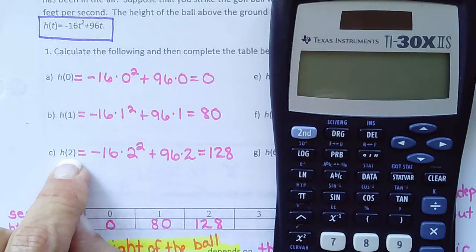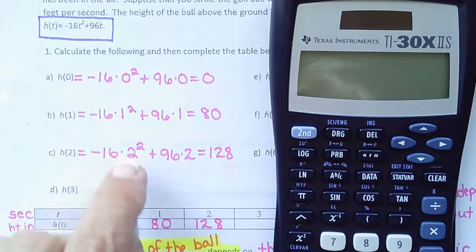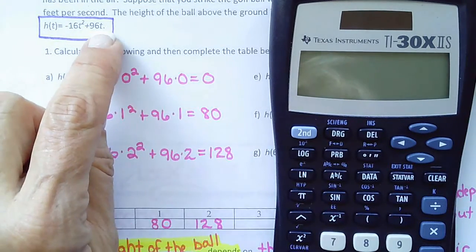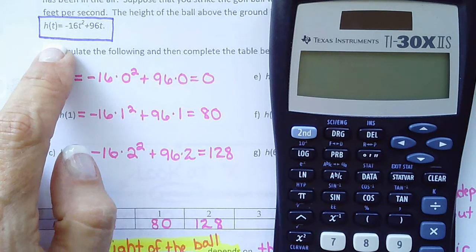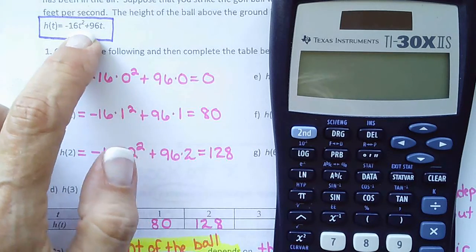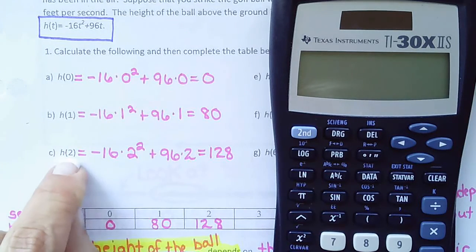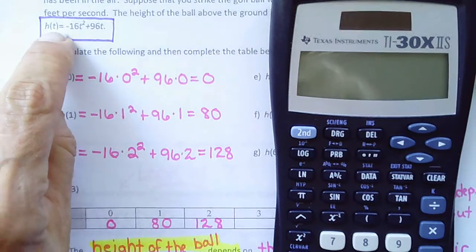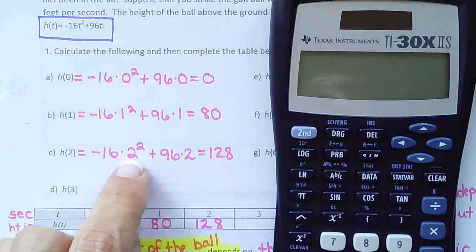So this says wherever I see a t, replace it with 2. So negative 16 times 2 squared plus 96 times 2. And I remember from grading the test last semester that one of the things students did is they plugged in for one of the t's and left the other. You would never do that. This means every t in the problem now needs to be 2. 2, 2, 2. And notice how I put that times sign in.